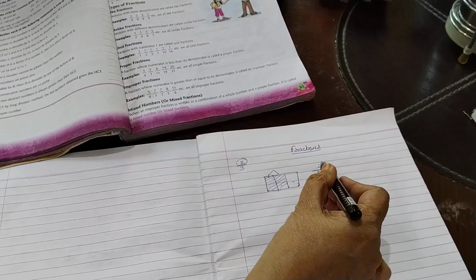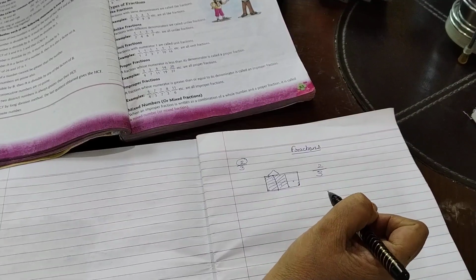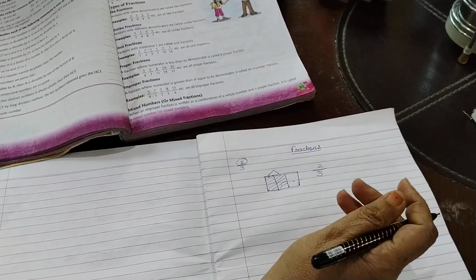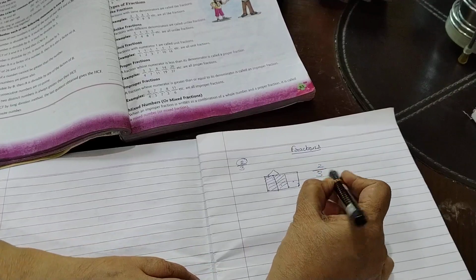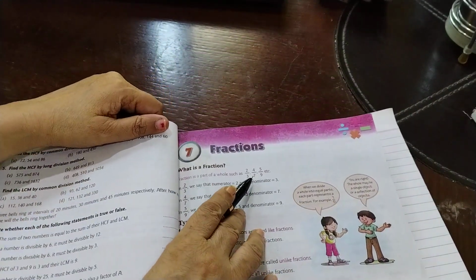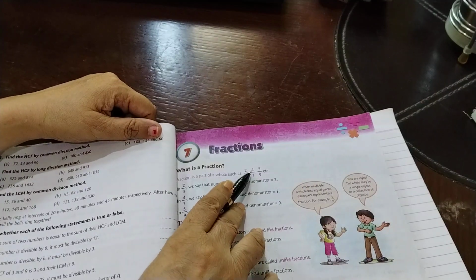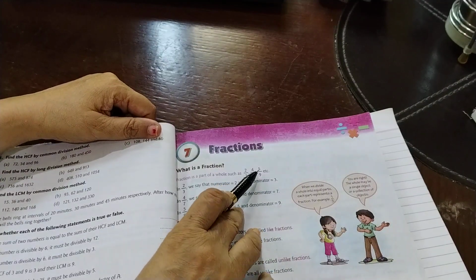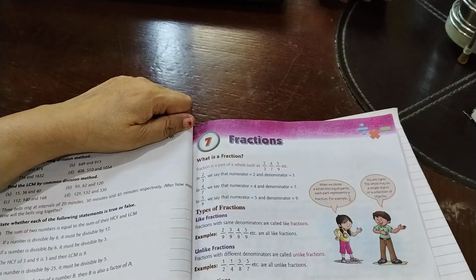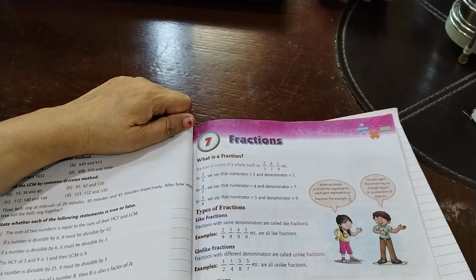So this is called fraction. Fraction is a part taken from a whole part. So 2 by 3. Similarly 4 by 7. So there are 7 parts. We have taken 4 out of 7. So this is how the fractions are done.